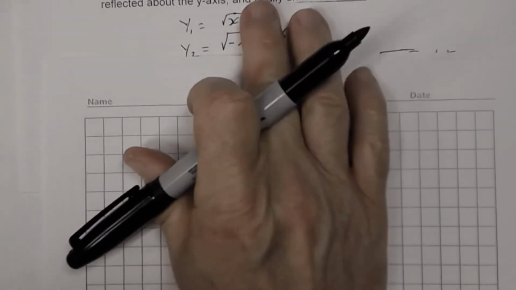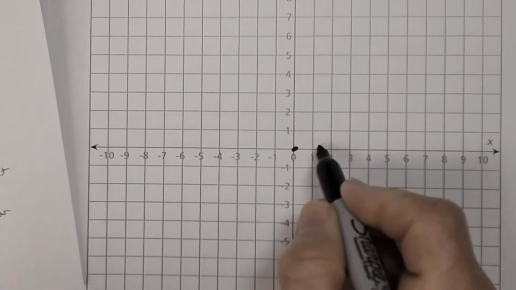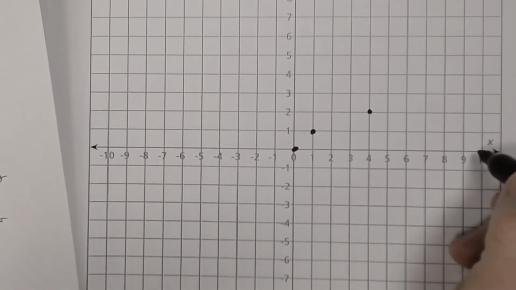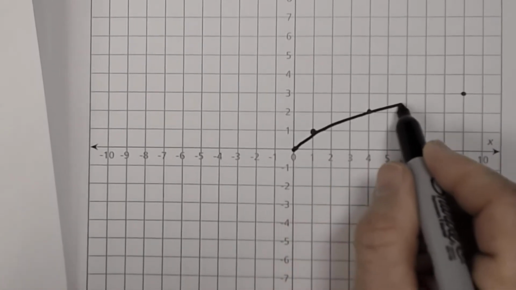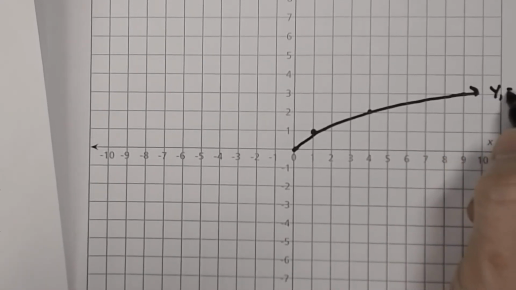So what that says is I take the square root function. All right, so remember your basic function. Remember what we did. So we have 0, 0, we have 1, 1, we have 4, 2, and we have 9, 3. Okay. So that's the graph of the square root of x. So y1 equals square root of x.